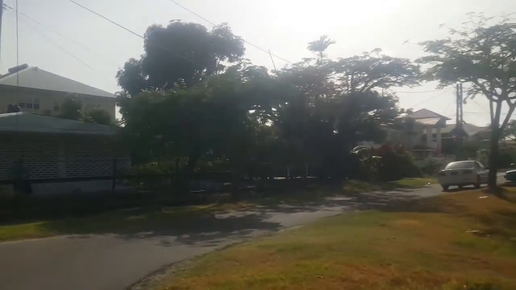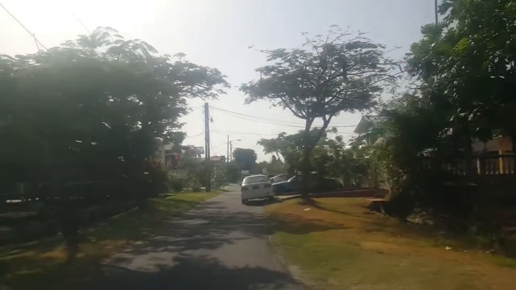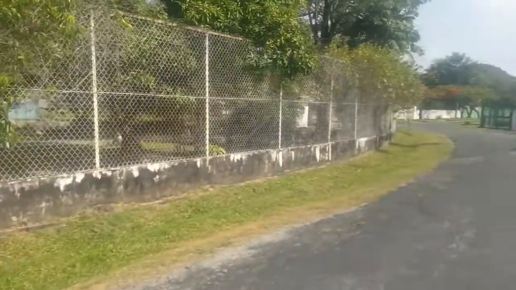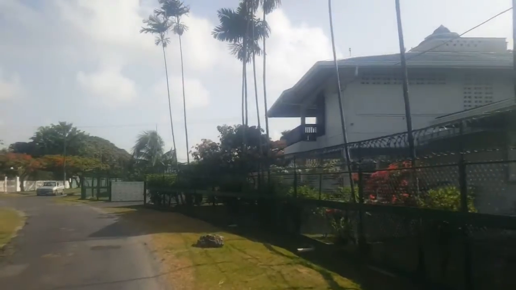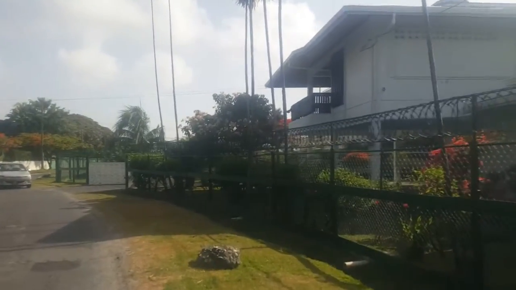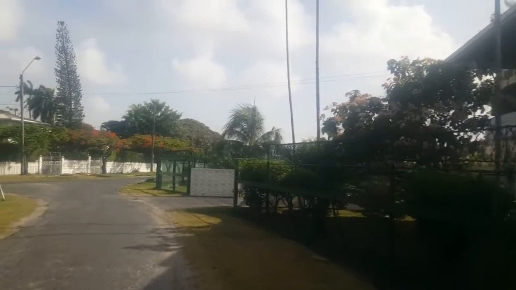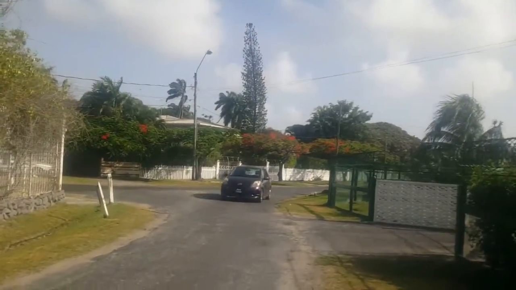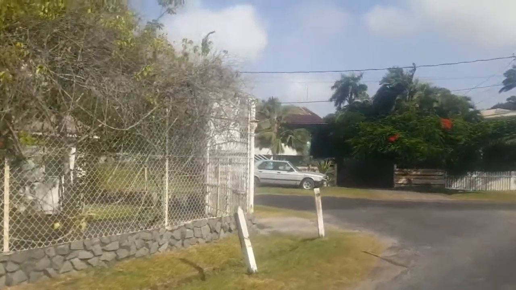So now we're looking at Sobrianville east and Kitty in the west. So now we're in Sobrianville, which has been redefined recently to include Kitty.